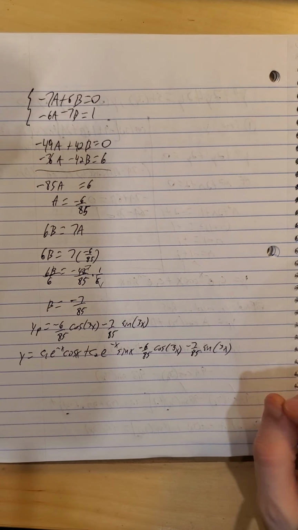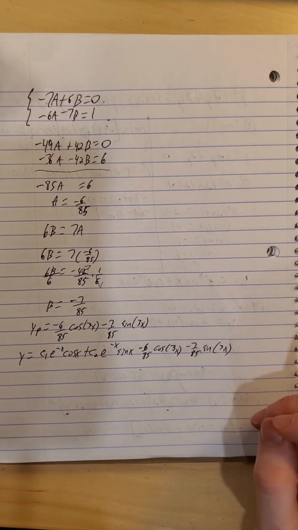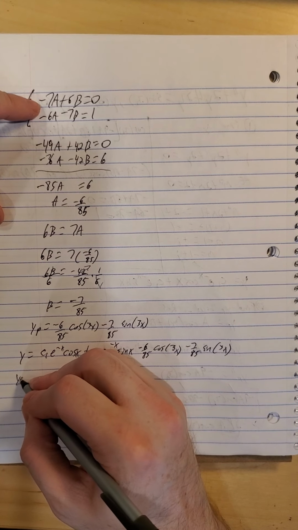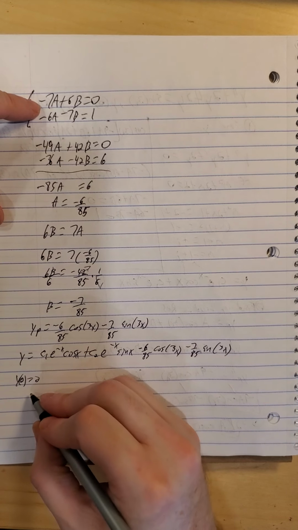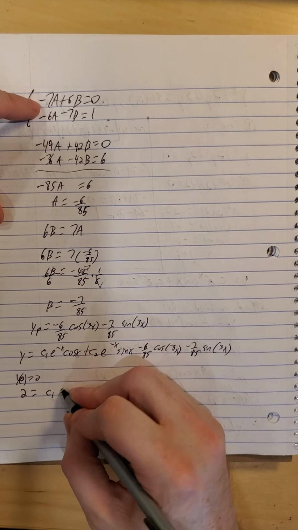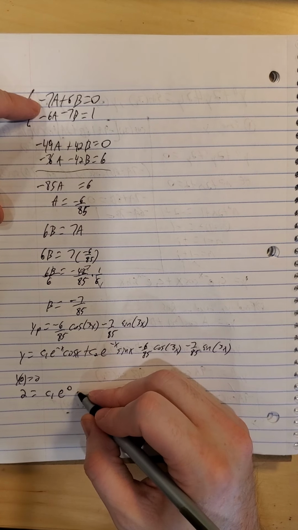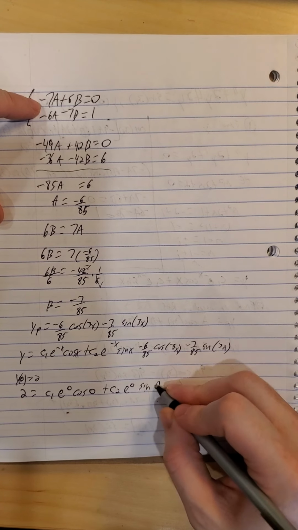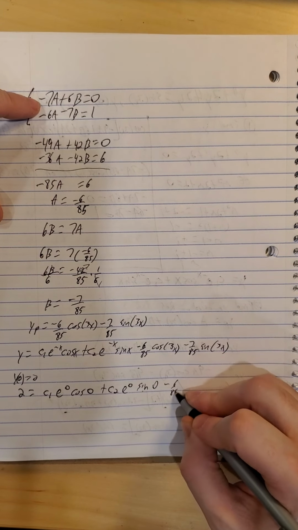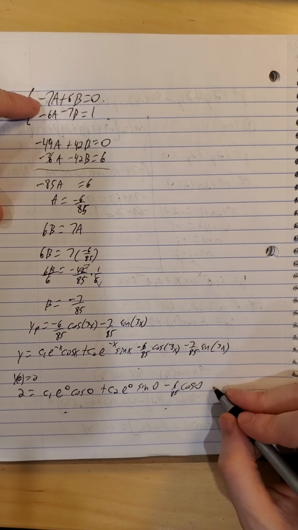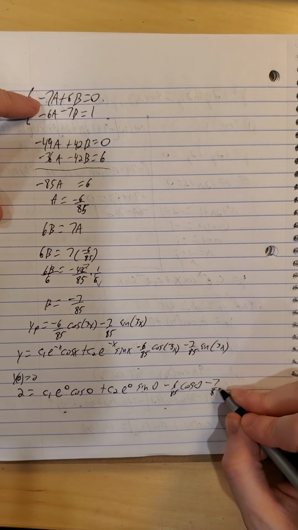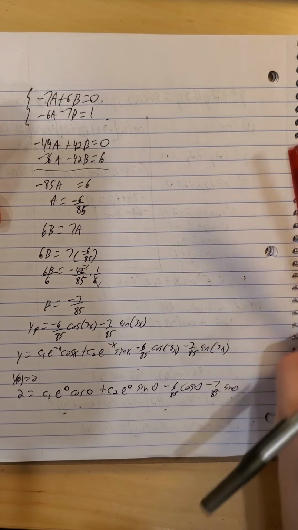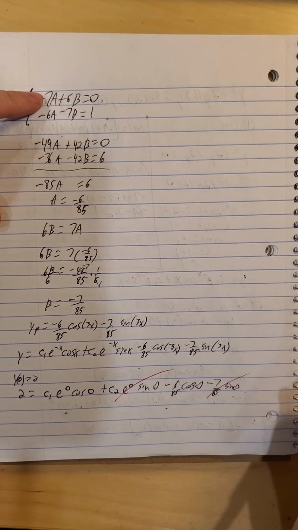So early in the problem, they told us that y of 0 was 2. So 2 is c1 e to the 0 cosine 0 plus c2 e to the 0 sine 0 minus 6/85 cosine 3 by 0 is still 0 minus 7/85 sine of 0. Sine of 0 is 0. Goodbye to this one, goodbye to that one.